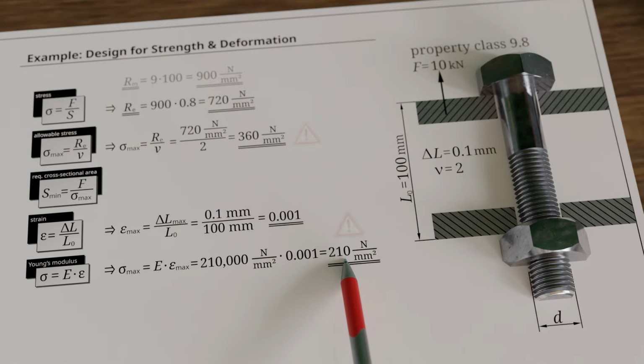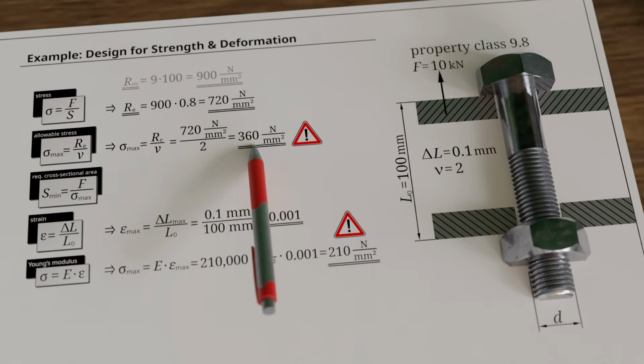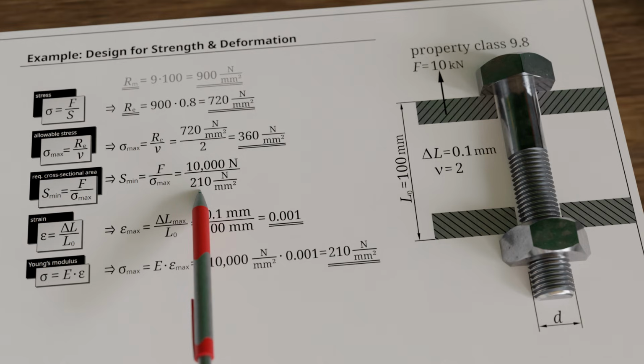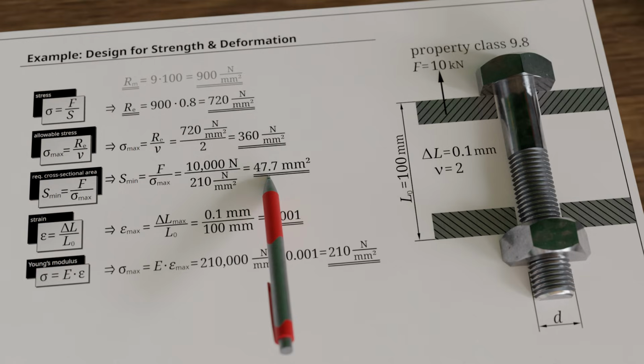We therefore see that in this case, it is not the exceeding of the permissible strength limit of 360 newtons per square millimeter that is critical, but the exceeding of the deformation limit of a maximum of 210 newtons per square millimeter. For dimensioning, the lower of the 2 stress values must therefore be used as the basis. If we insert the maximum permissible stress of 210 newtons per square millimeter with a given force of 10,000 newtons, we obtain a minimum required cross-sectional area of 47.7 square millimeters. With this information, we can now determine the required bolt diameter.